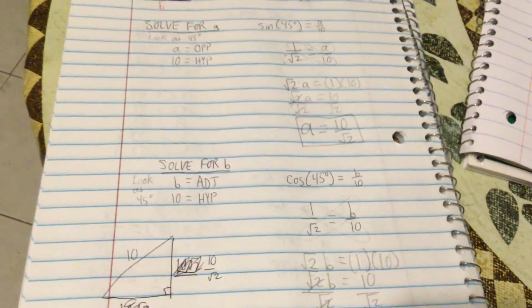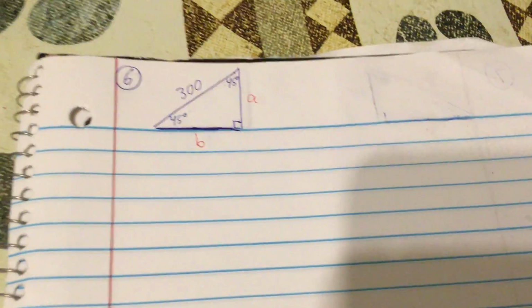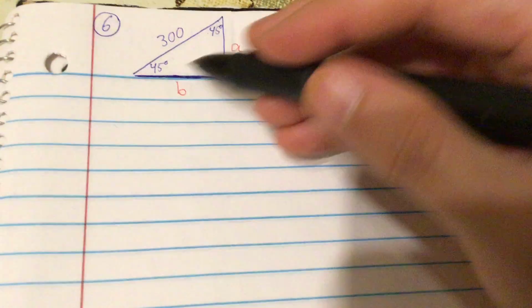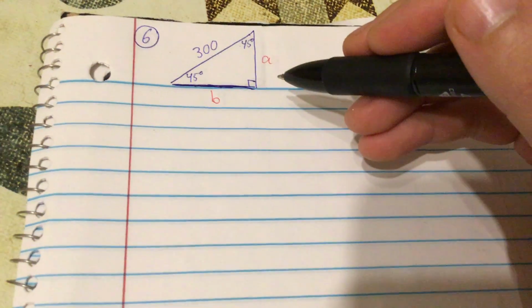Okay, I know I took a lot of time on problem number 5, but we're going to save a lot of time by doing the same thing on problem number 6. Remember, big hint: the legs of a right triangle for a 45-45-90 are congruent.